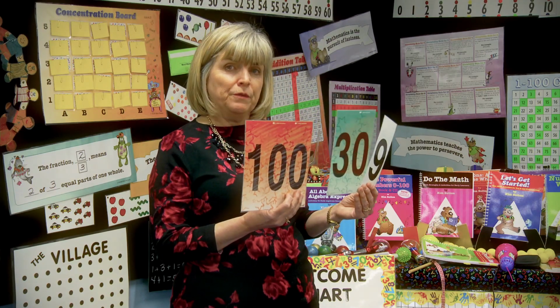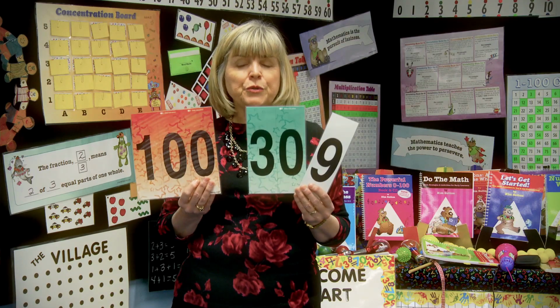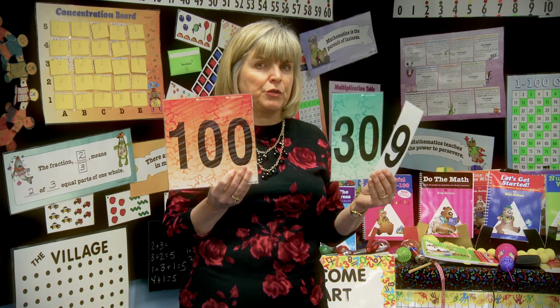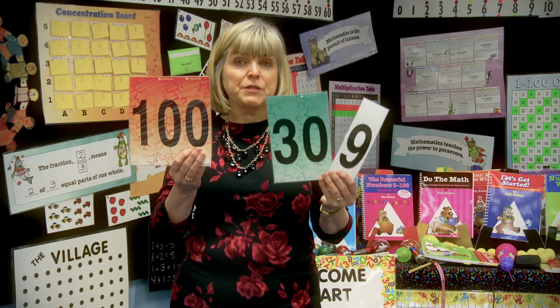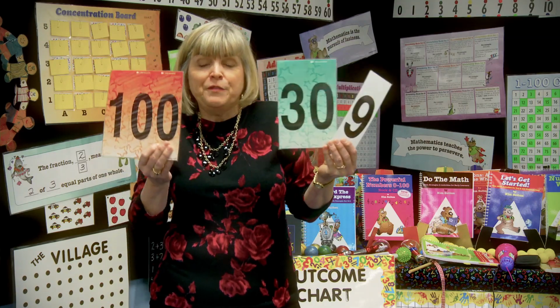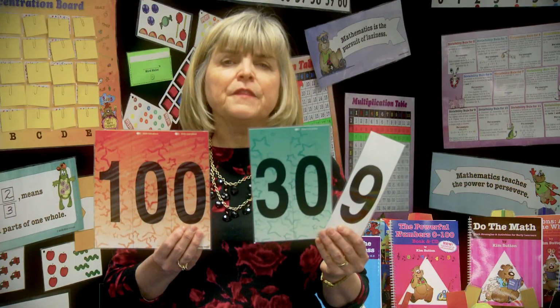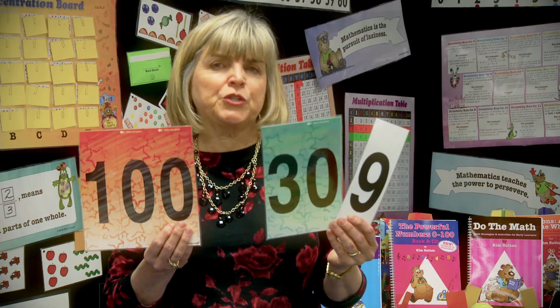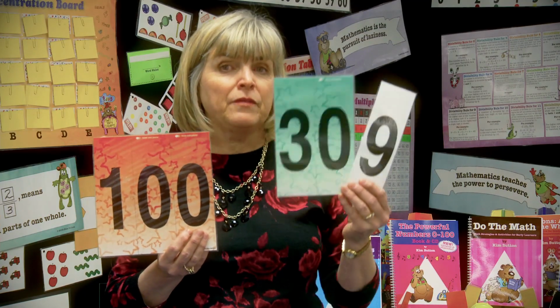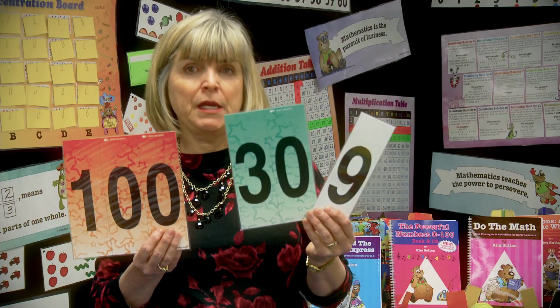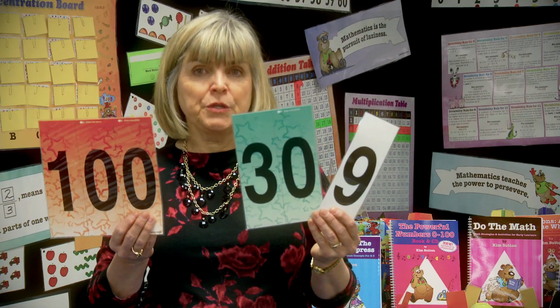They see a picture. The children who have the cards that show the meaning of that picture come up in front. So they're running up. We call it aerobic place value. They think it's a game. The cards show the abstract meaning of that picture. It shows that we have 9 ones, 3 tens, which makes 30, and 1 100.